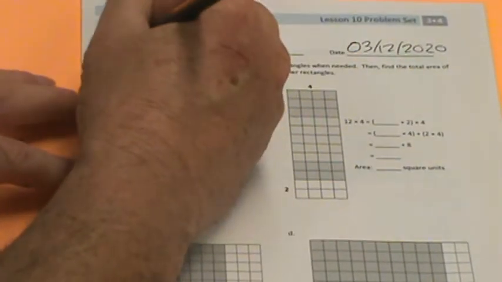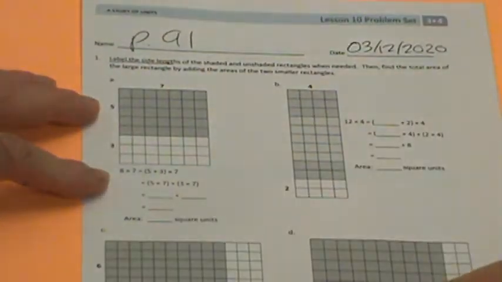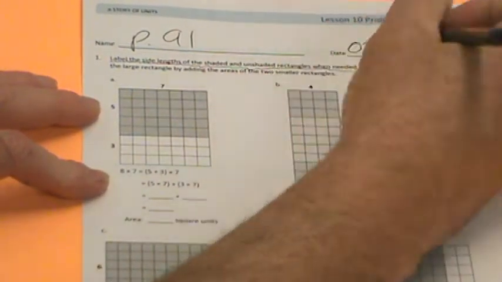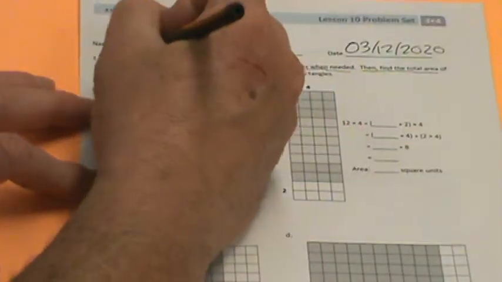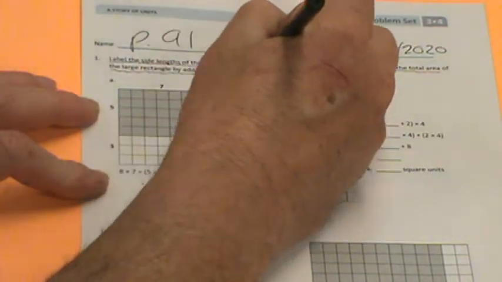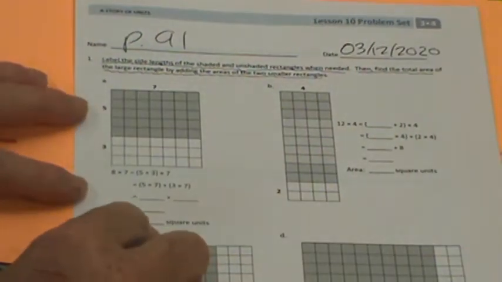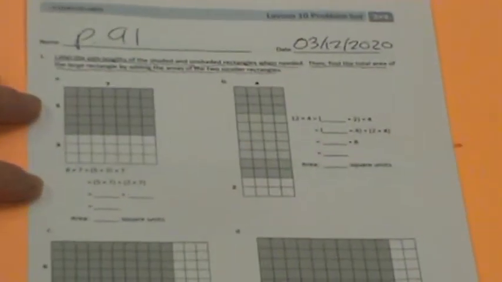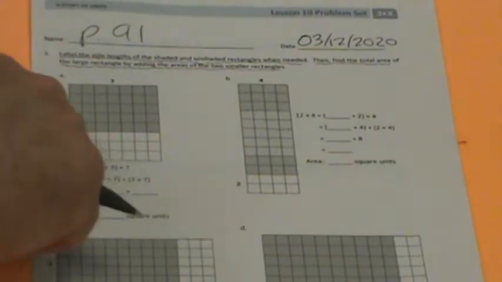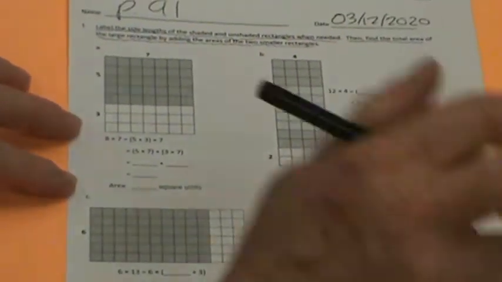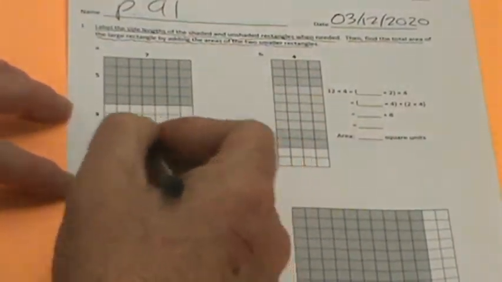All right, let's read our instructions. It says, label the side lengths of the shaded and unshaded rectangles when needed. Then, find the total area of the large rectangle by adding the areas of the two smaller rectangles. So remember what we did a few moments ago. We ran our fingers across and went shaded, unshaded, right? So let's figure what this is all about. It's already been labeled for us. It's 5, 7, and 3. So I know this is 7.